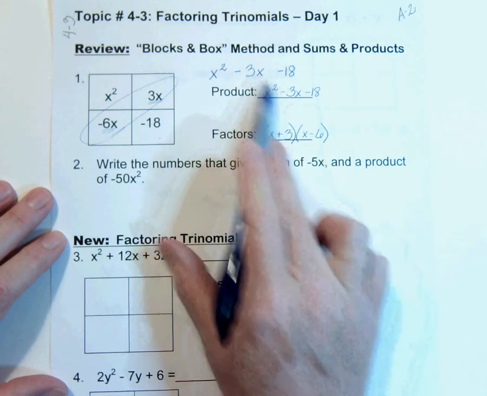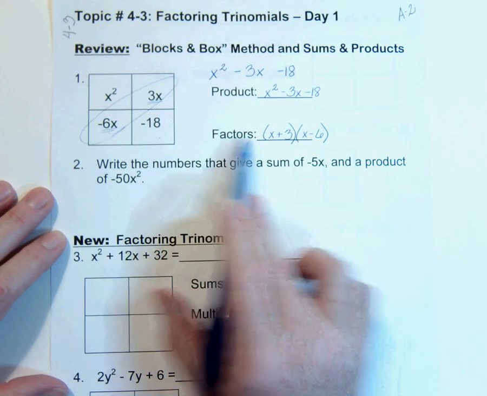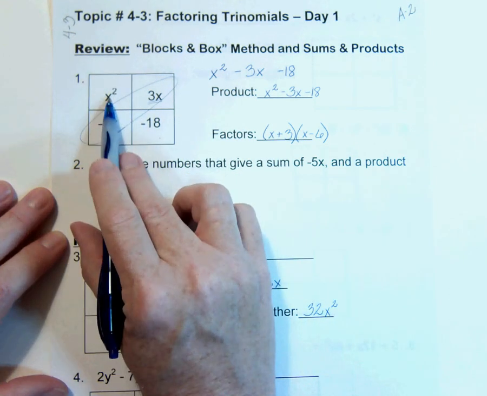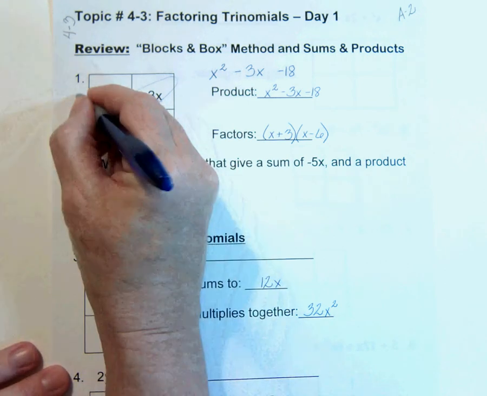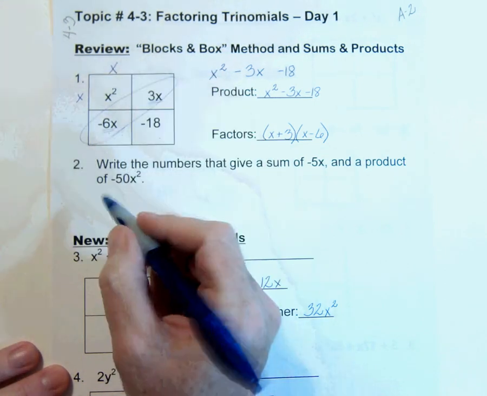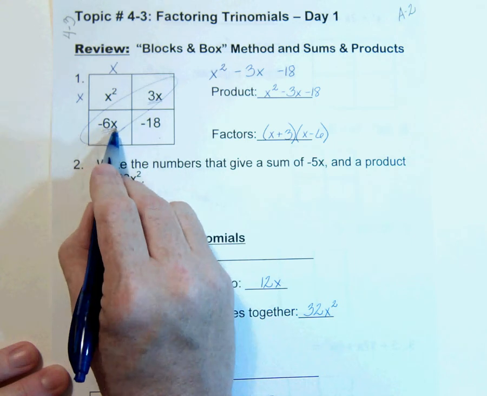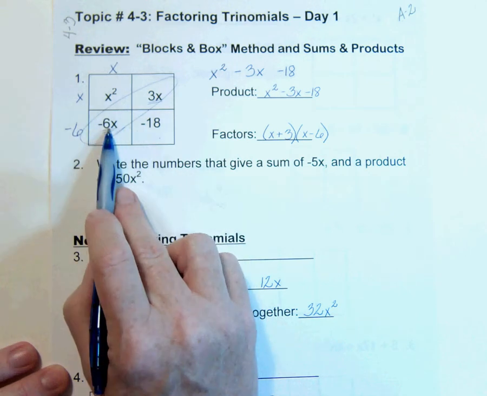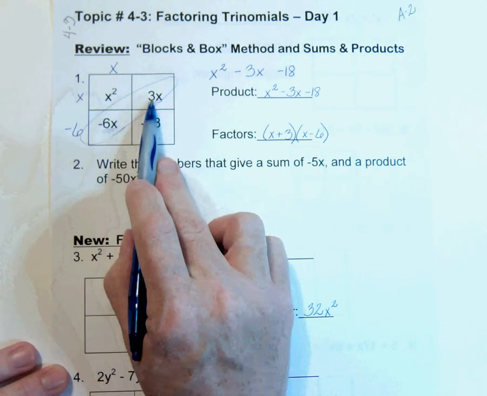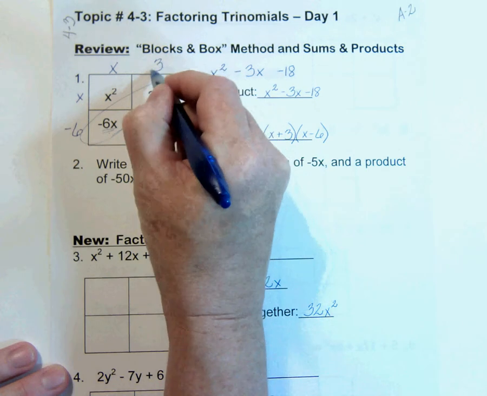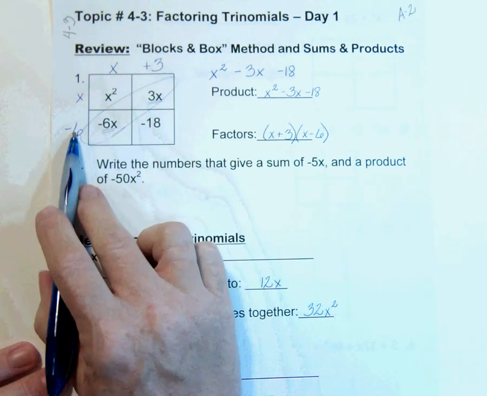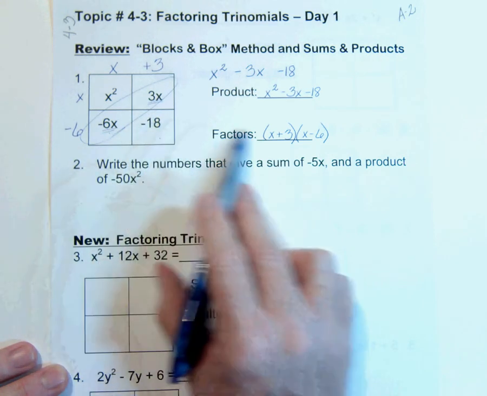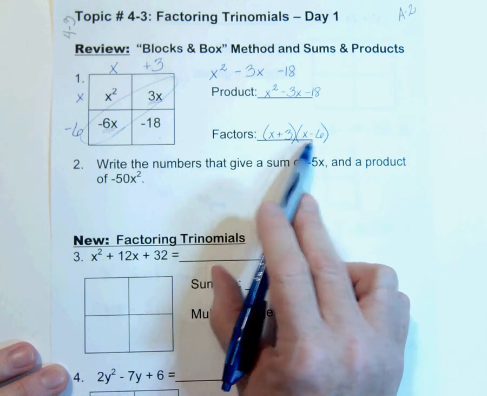I've actually written it twice. And then in the factored form, I've written it here, but let's show it on the outside of the box. To get x squared would require multiplying an x and an x. To get a negative 6x, you need a negative 6 times x. To get this one, x times what is 3x? That would be a positive 3. And negative 6 times positive 3 will give us a negative 18, creating our factors, x plus 3 and x minus 6.